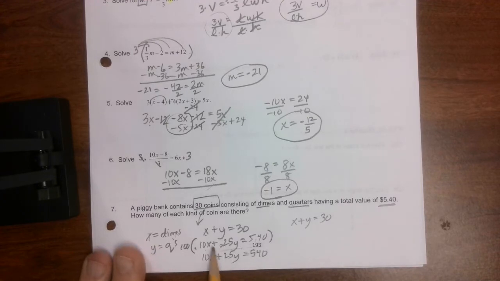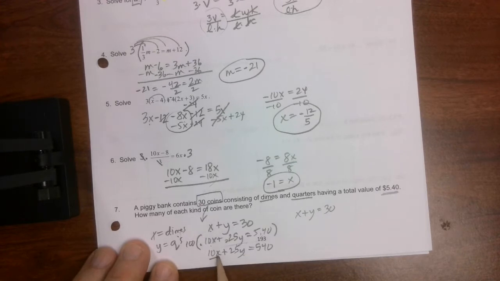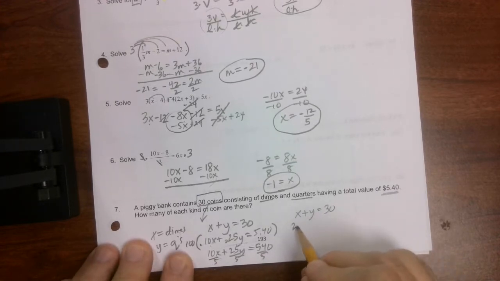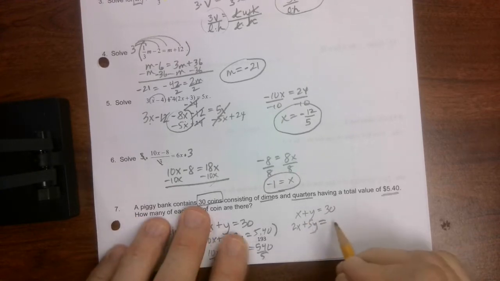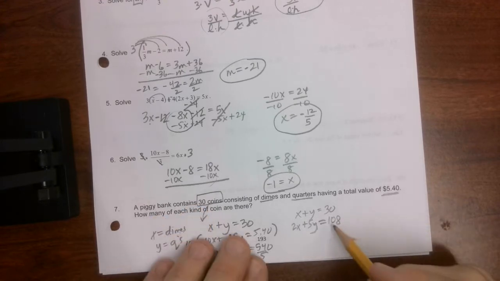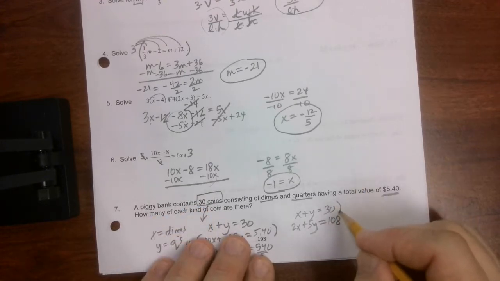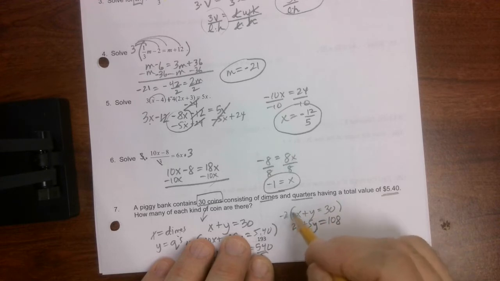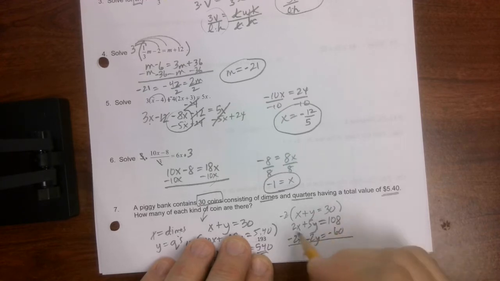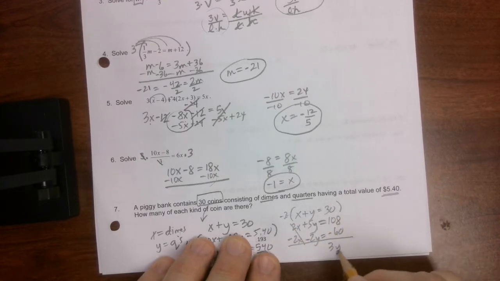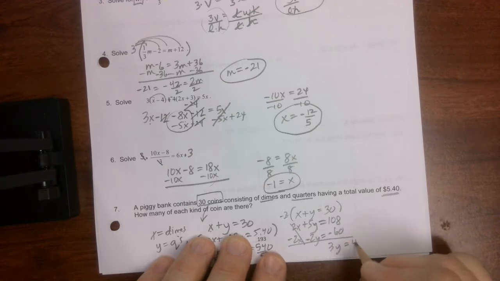Now the good news is we got rid of the decimals. Bad news, we got huge numbers, but we're back to good news. We can divide this by 5, divide that by 5, and divide that by 5, and then life is good. 2x plus 5y equals 108. Now we just have one of these elimination problems where I'm going to multiply this by negative 2. This times this is negative 2x. This times this is negative 2y, negative 60. These cancel. So 3y equals 48.